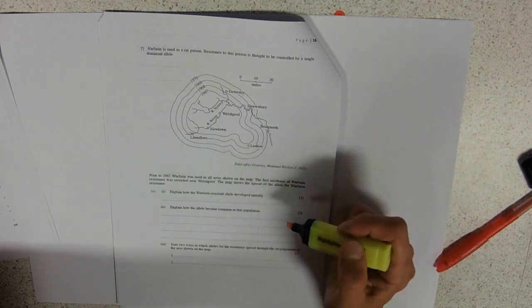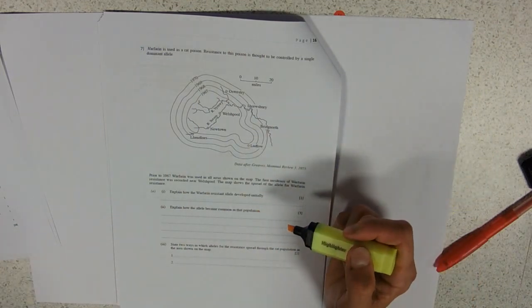Component 2, task book, question 7, warfarin. In a funny little place in Wales, Welshpool. Resistance to this poison is thought to be controlled by a single dominant allele, so pretty straightforward genetics there. Explain how the warfarin resistant allele developed initially.